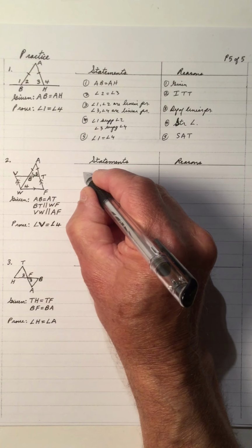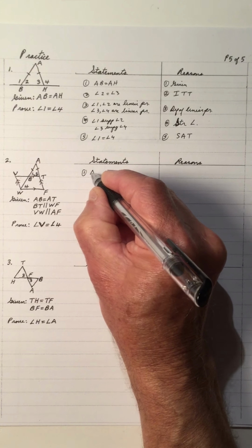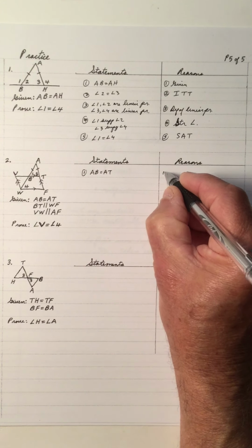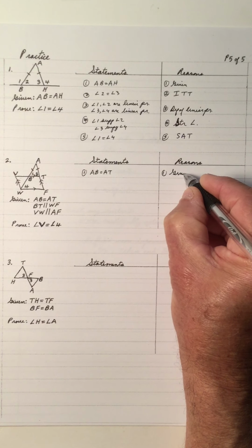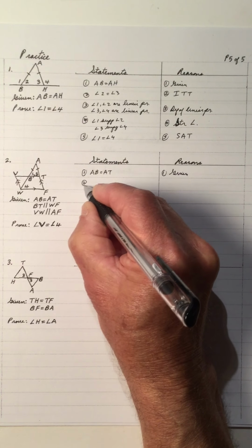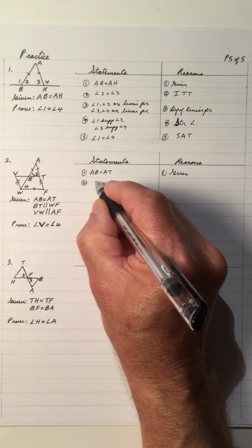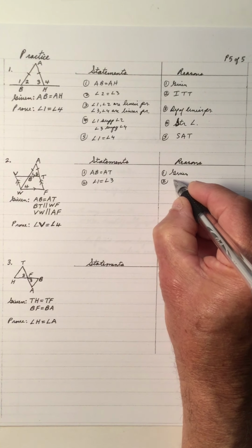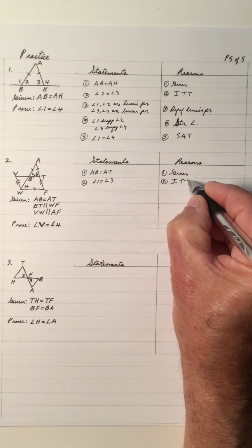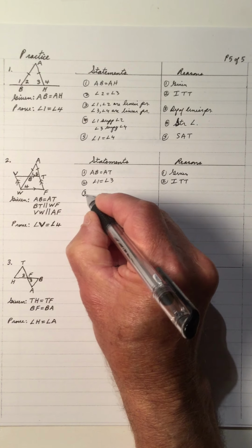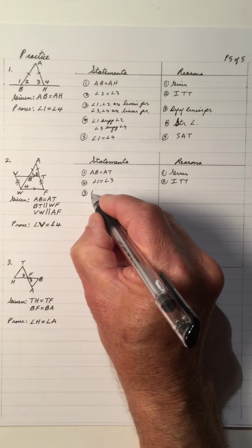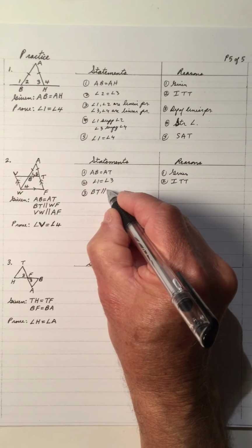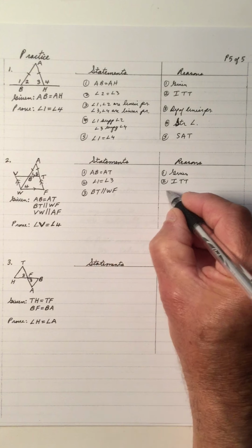So here we go. I put the proof together, so AB is equal to AT, given. Number 2, that means we have angle 1 equals angle 3 by ITT. Now we got BT is parallel to WF as a given.